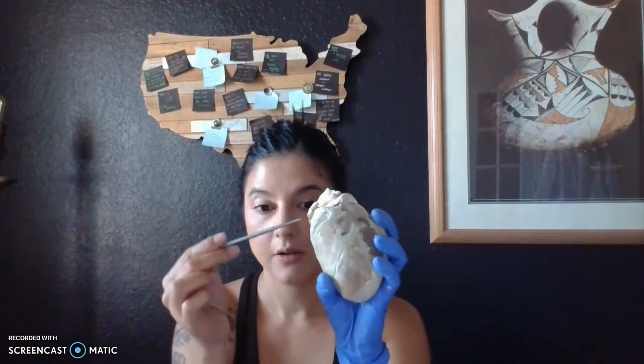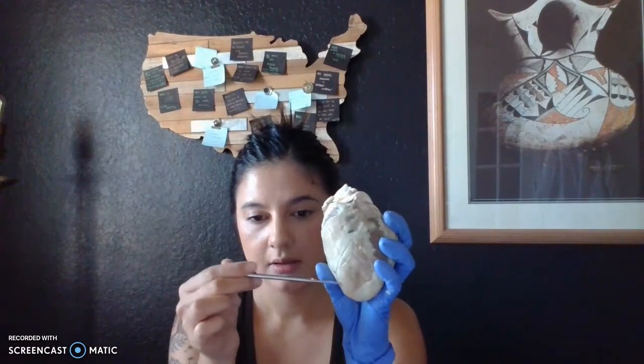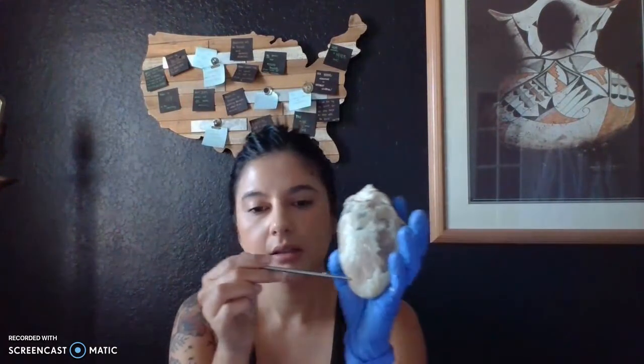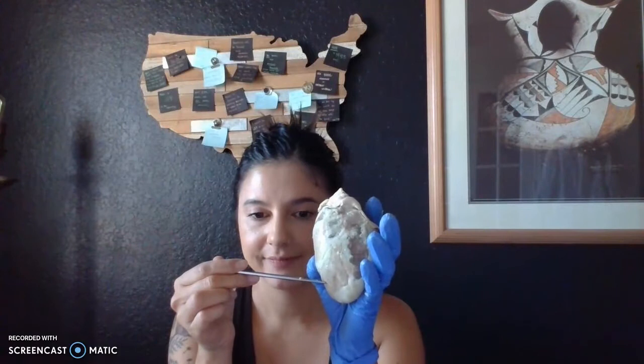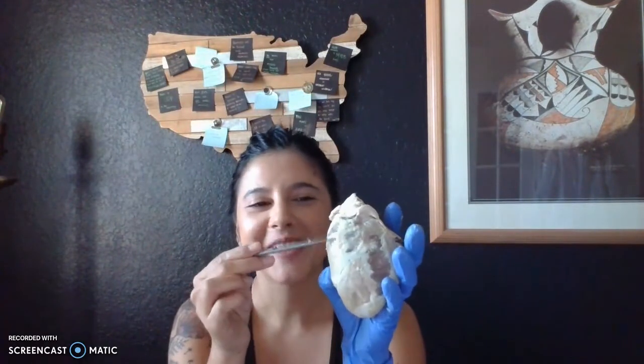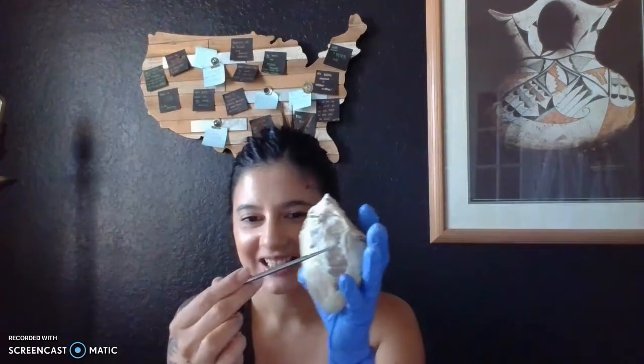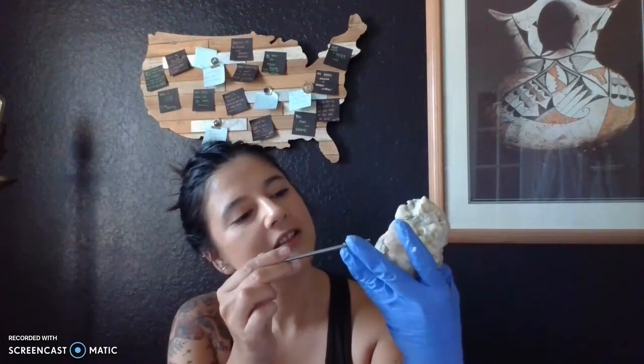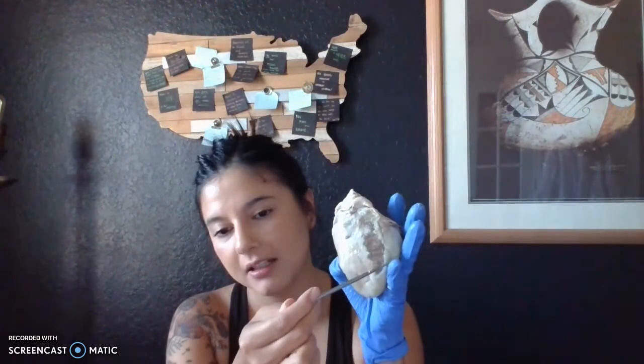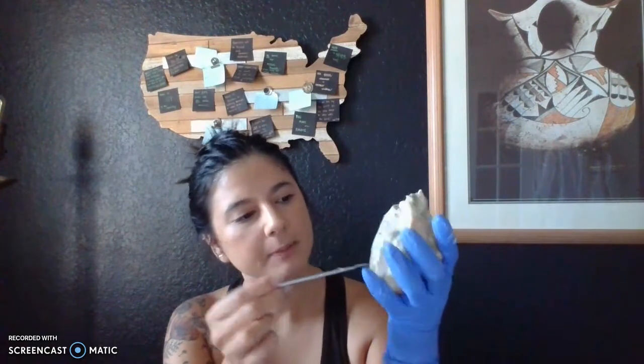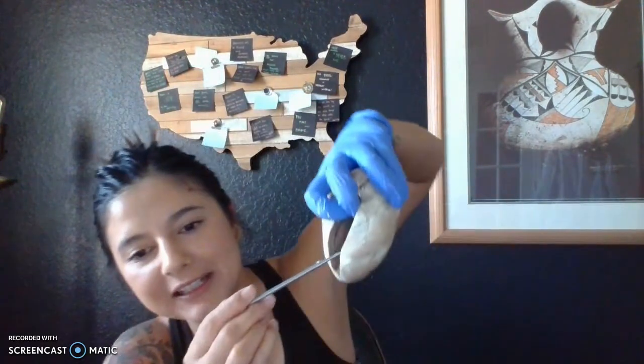So we have the right atrium here, left ventricle, excuse me, right atrium, right ventricle, left atrium, left ventricle. And we'll get a better view here. So we have the right atrium that we were able to see with the use here. I'm trying to hold this open.